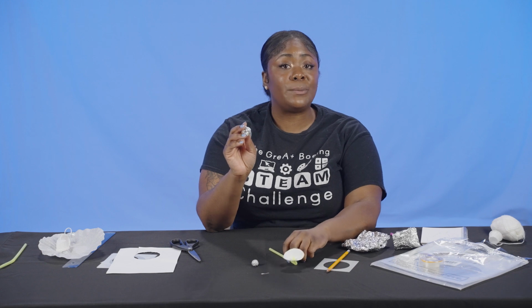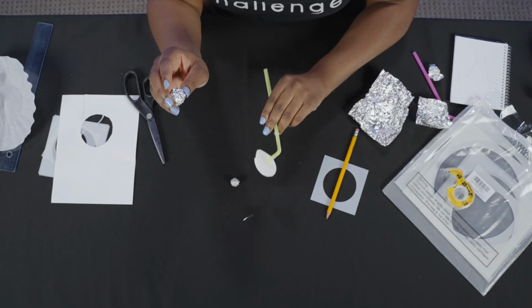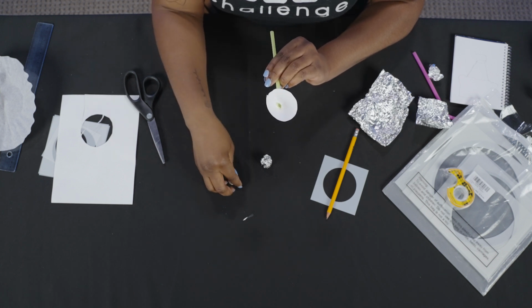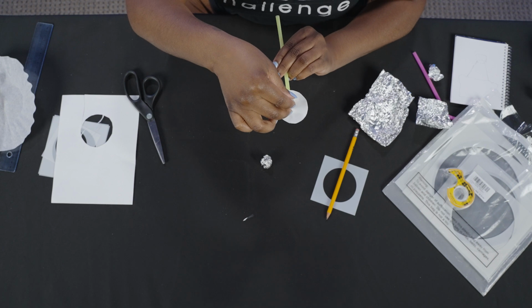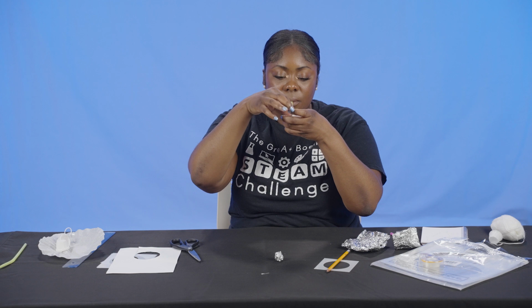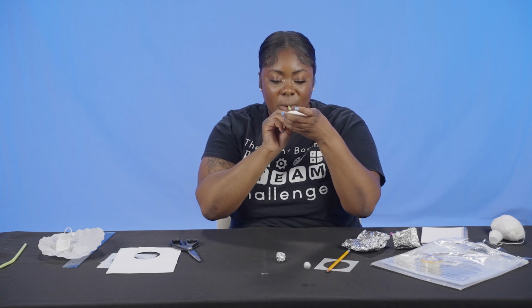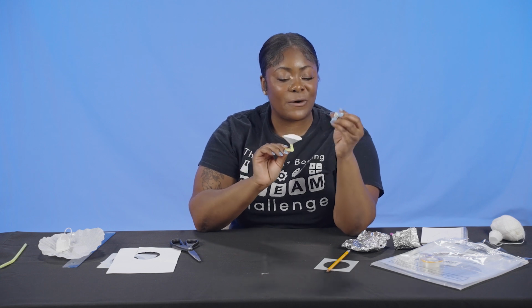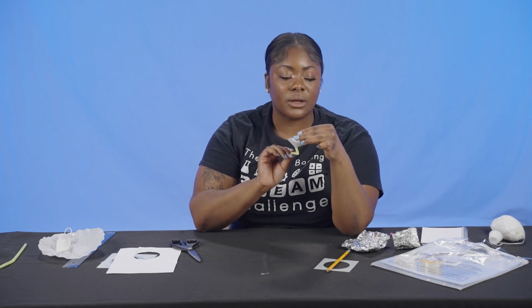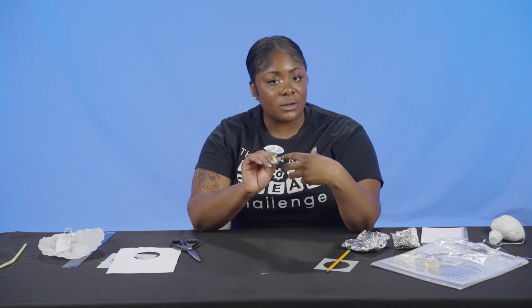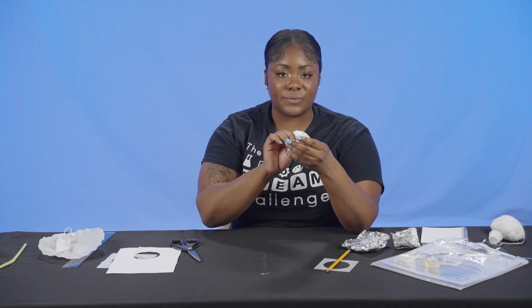Now place one of your foil balls in your cone and blow through your straw. Place it in the cone. It went too far. I do find it helpful if you place your ball right above the straw. And you'll also want to consider the size that you made your cone. Is it too big for your foil ball or too small? You'll need to test those things out.